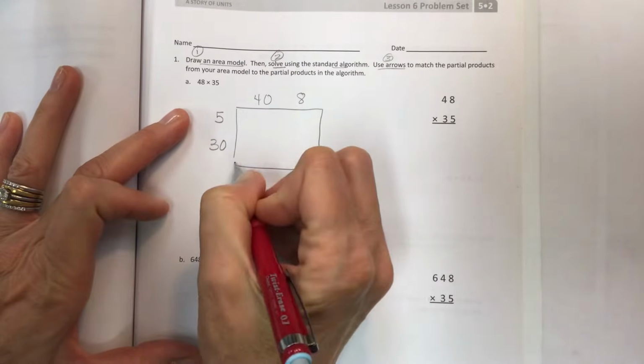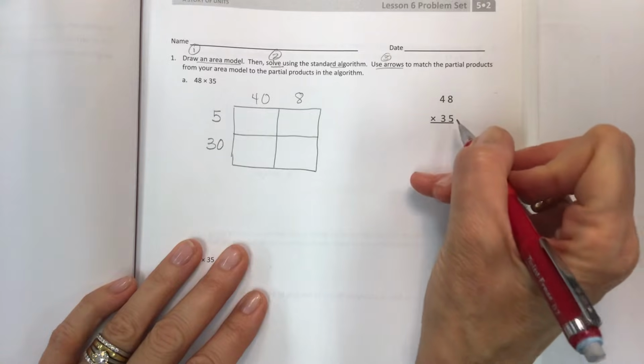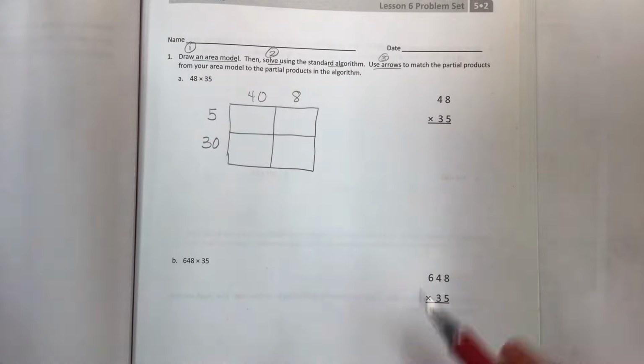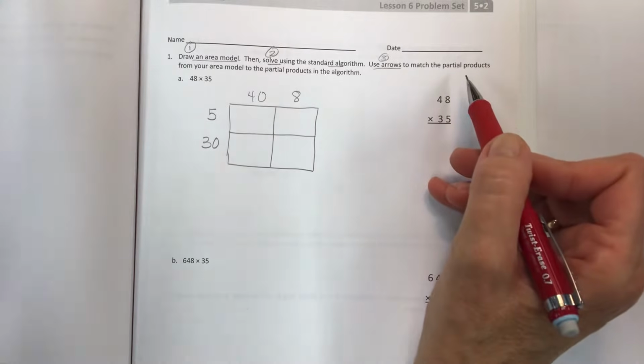So make your model, have your box. If you don't set it up like this, you won't end up with the 5 in the ones place, so you may not have these matching partial products. And that's the whole goal of today, is to match them.